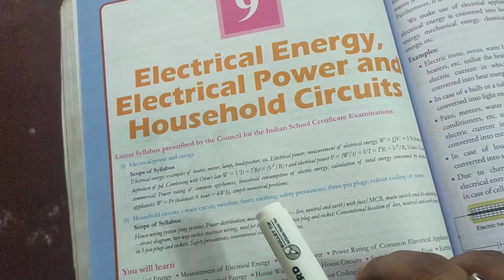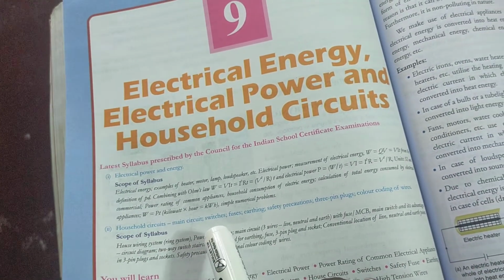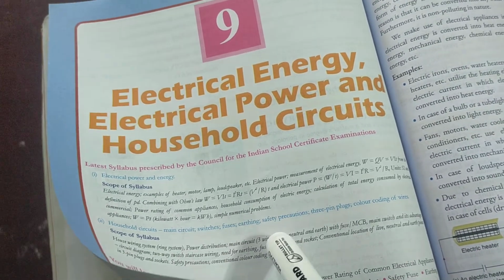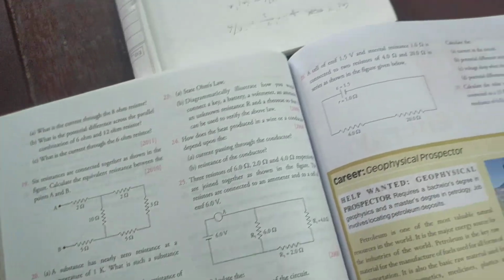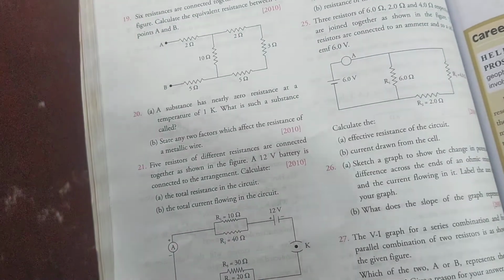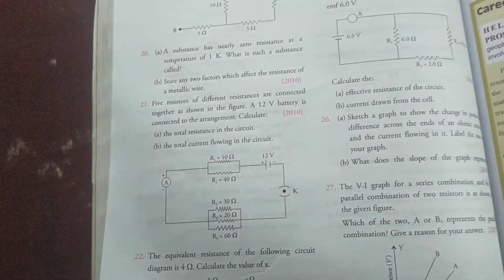We will start a new chapter, that is household circuits, electrical energy and power in household circuits. So by then you have to complete these exercise questions in your exercise book. Okay, till then, thank you.